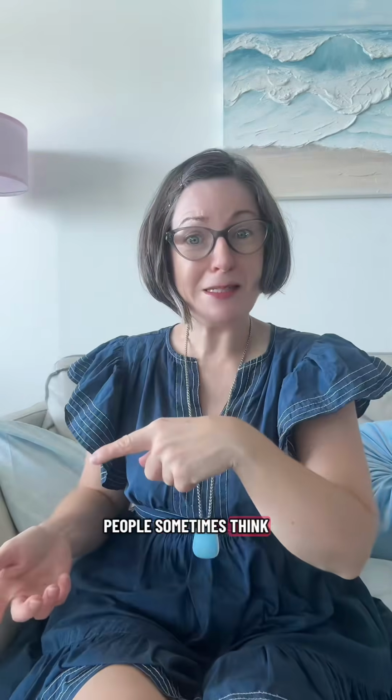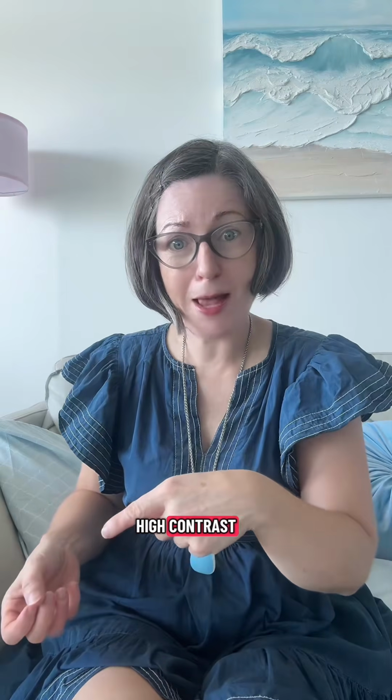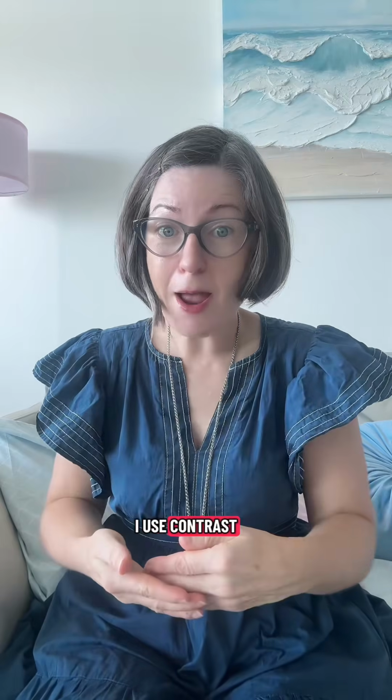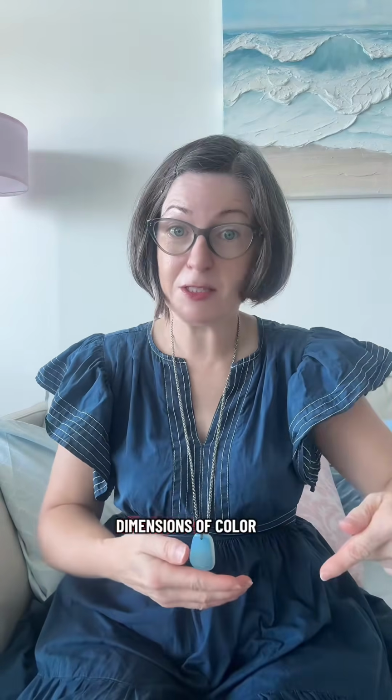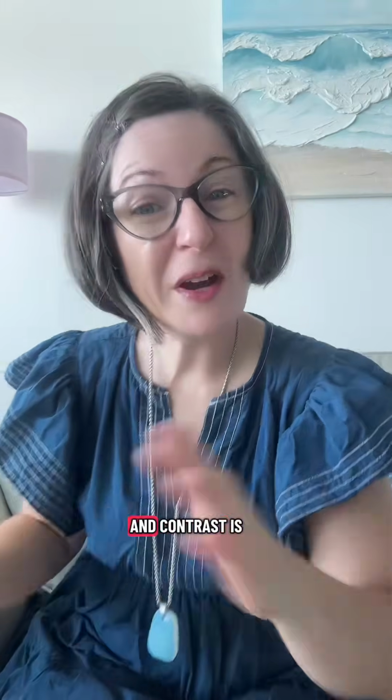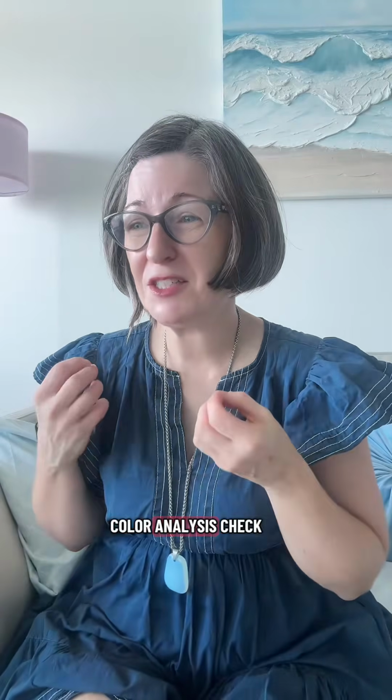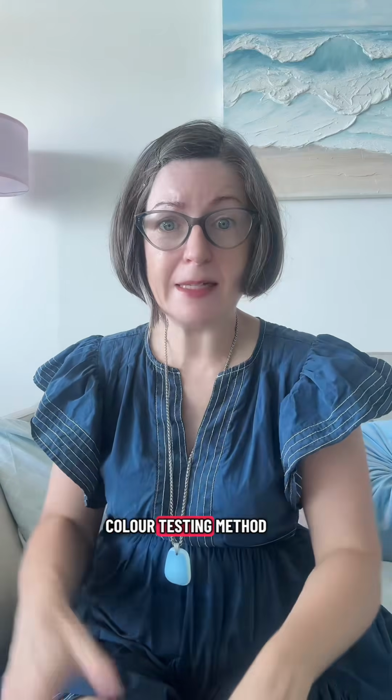People sometimes think that situation is high contrast, and in the color analysis system I use, contrast, which relates to the value scale in the 3 dimensions of color, is really not a color analysis check. The 3 dimensions of color are undertone, value, and intensity. My method is a skin response color testing method.